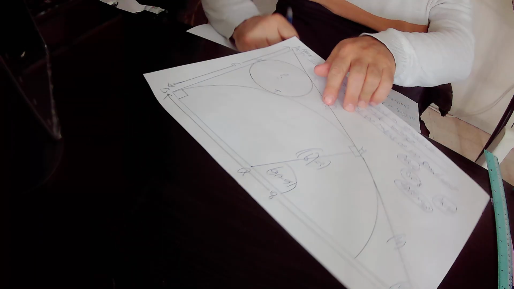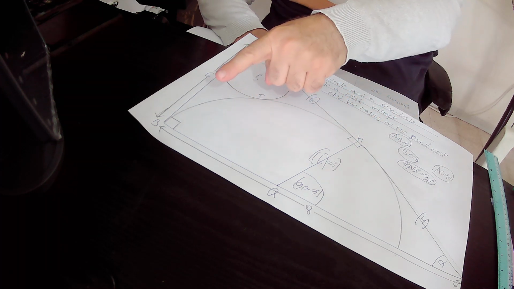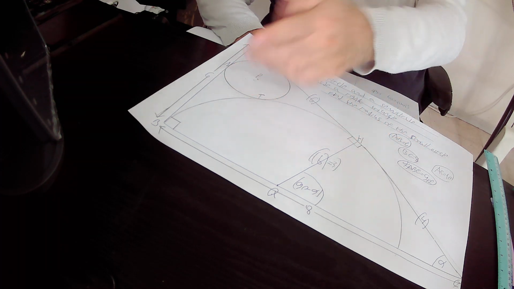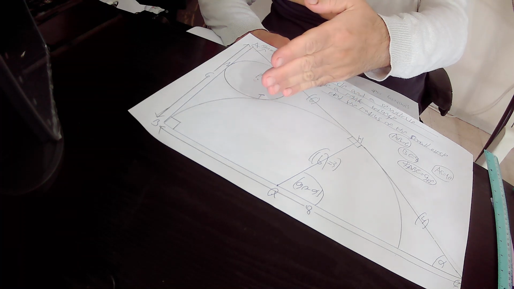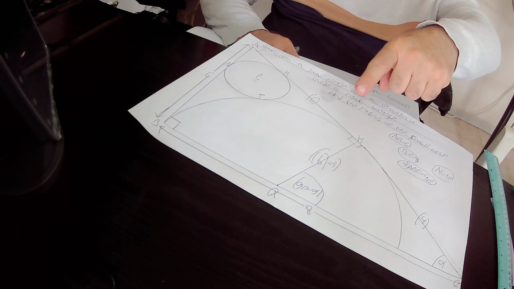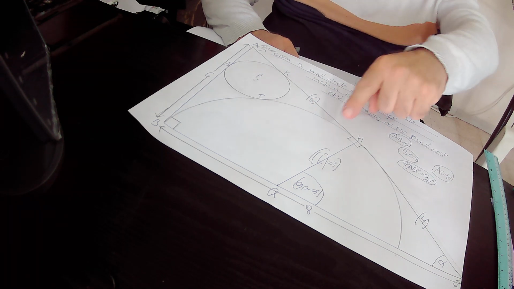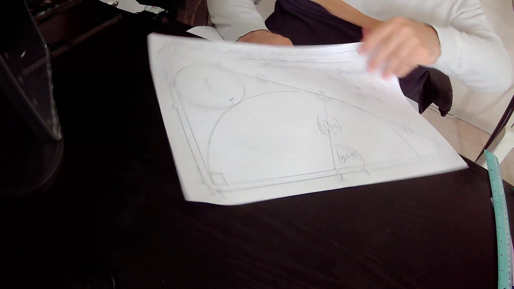Here, point Q is the center of this semicircle, and point B is a point on the semicircle itself. Therefore QB is the radius of this semicircle, and we just found out that the radius of this semicircle equals 3 units in length. So QB equals 3. I write it down.